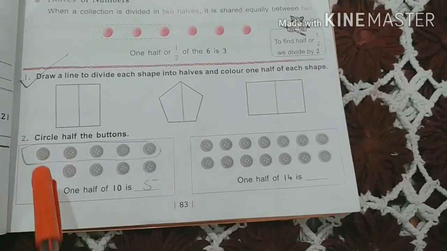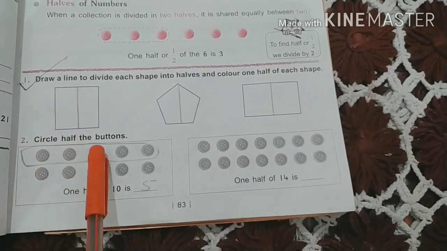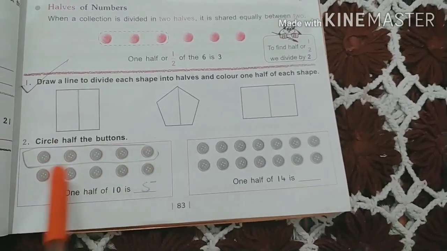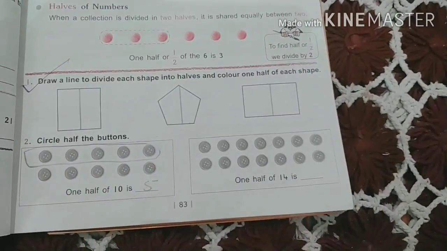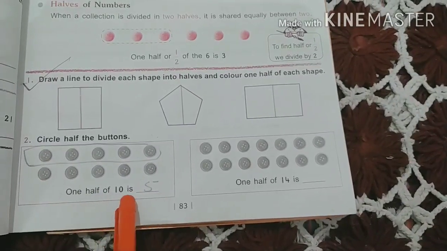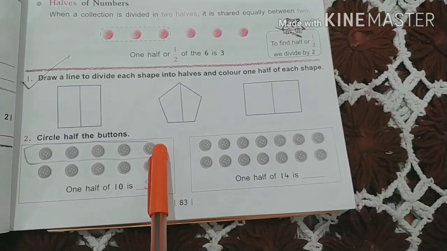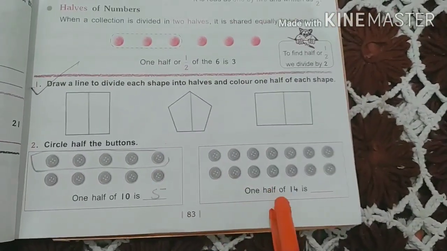Question number 2. Circle half the buttons. Here, count the buttons: 1, 2, 3, 4, 5, 6, 7, 8, 9, 10. There are 10 buttons. So 1/2 of 10 is 5. Circle any 5 buttons, like this. Here 1/2 of 14 is, there are 14 buttons.